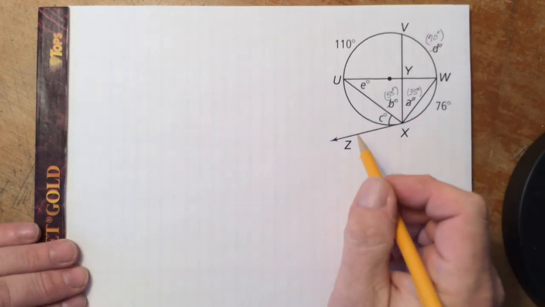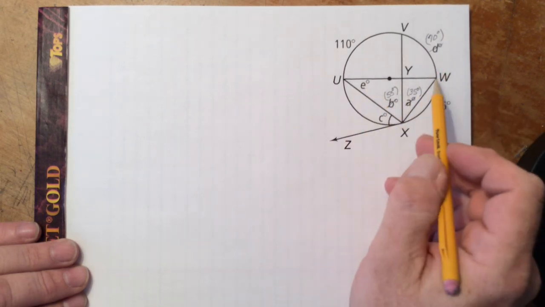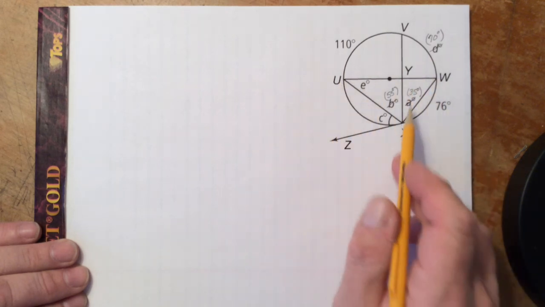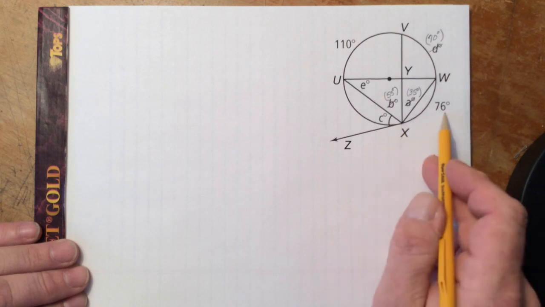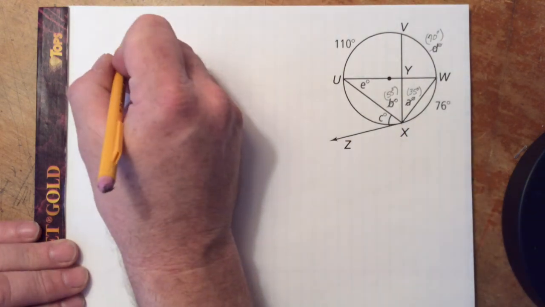Now let's turn our attention to E degrees. This angle here, YUX or WUX, notice it intercepts arc WX, which is 76 degrees. So we have enough there to use the inscribed angle theorem.